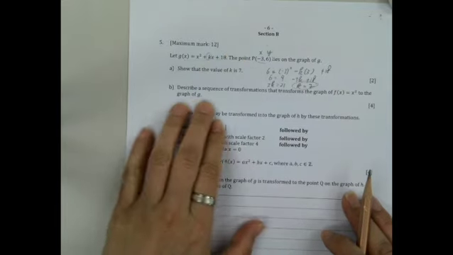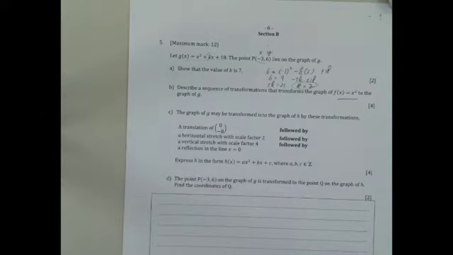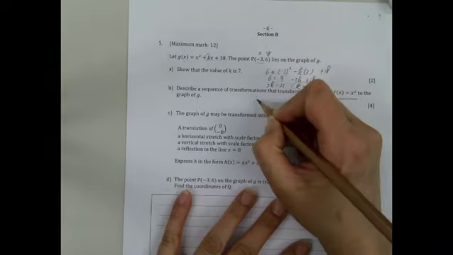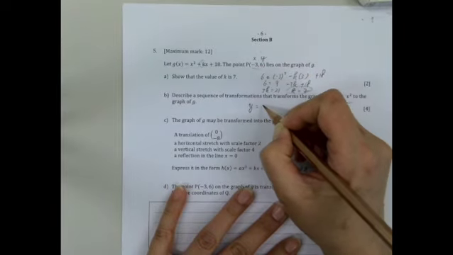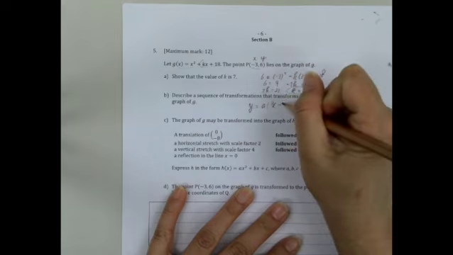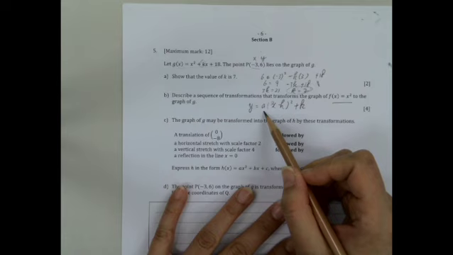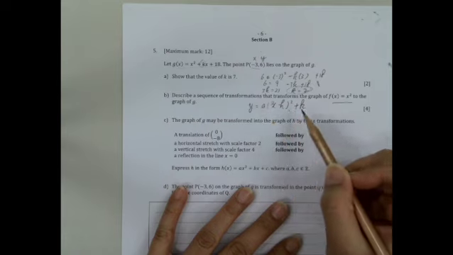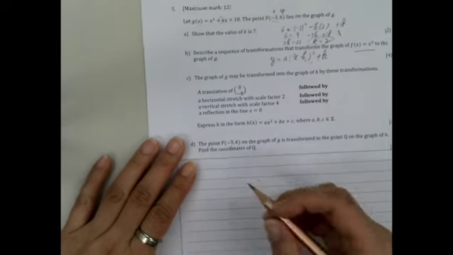To describe the transformation from this to this, especially translation, for a quadratic it will be suggested to use completing the square, which is the vertex form: y equals a(x minus h) squared plus k. That will allow us to see the stretch and the translation. So you need to do it here.